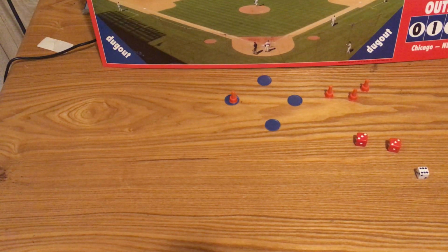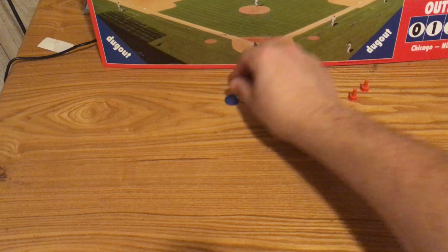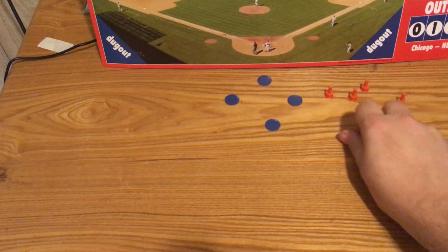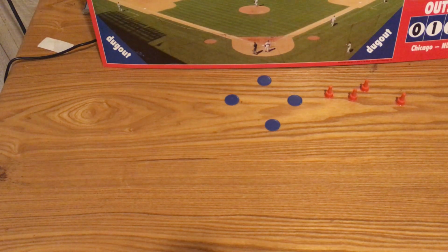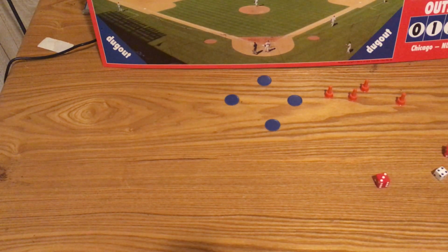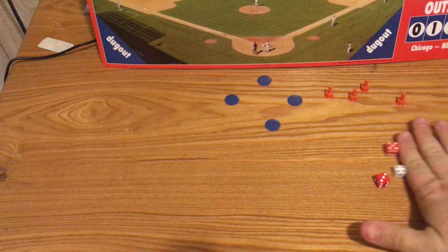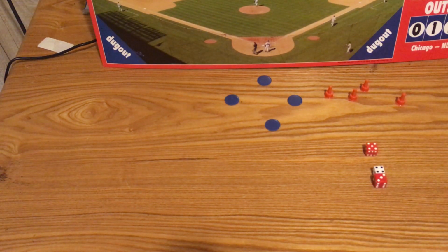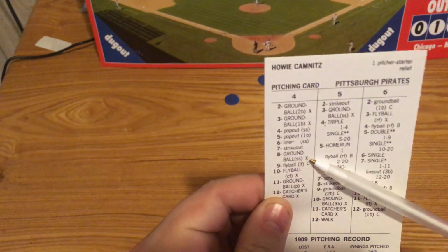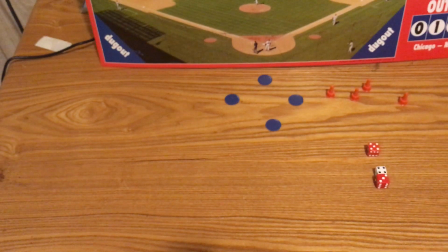Up next, in the top of the second, is Mr. Chick Gandil. Camden's pitching to Chick. 4 and 8 on Howie's card. It's a ground ball to shortstop, X chart.